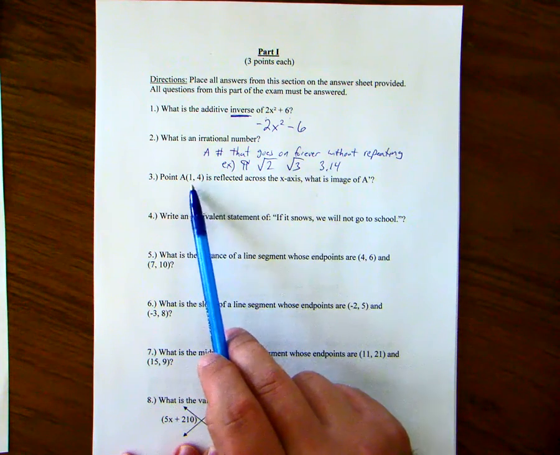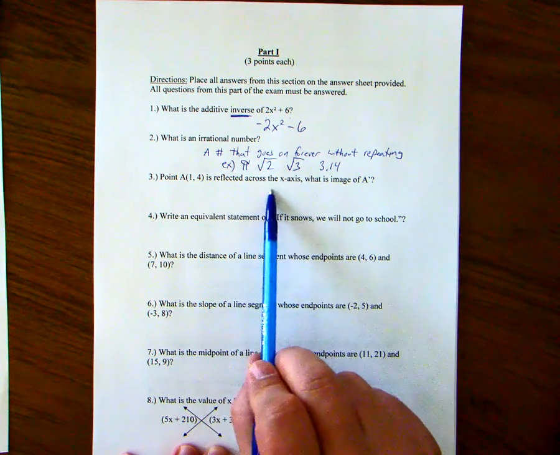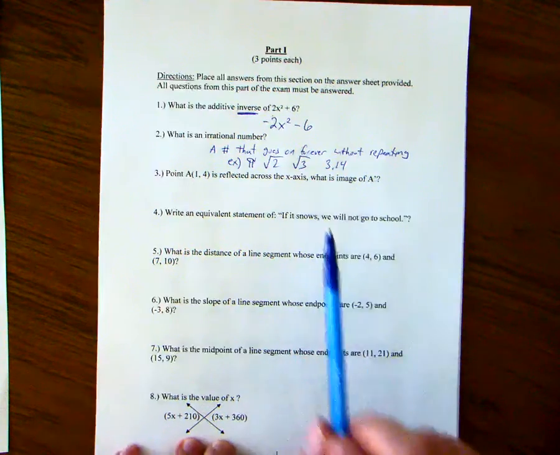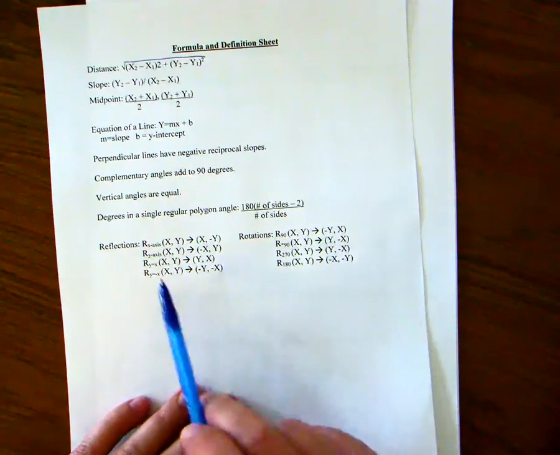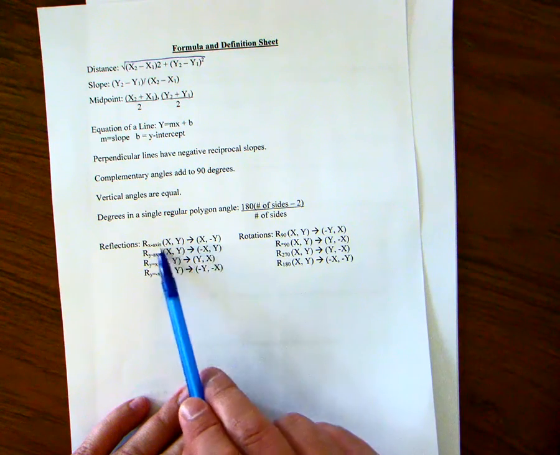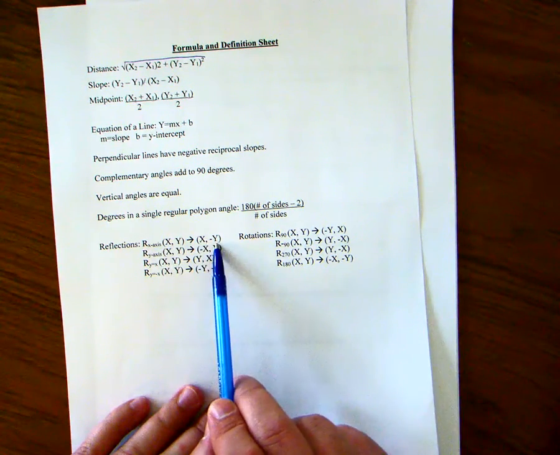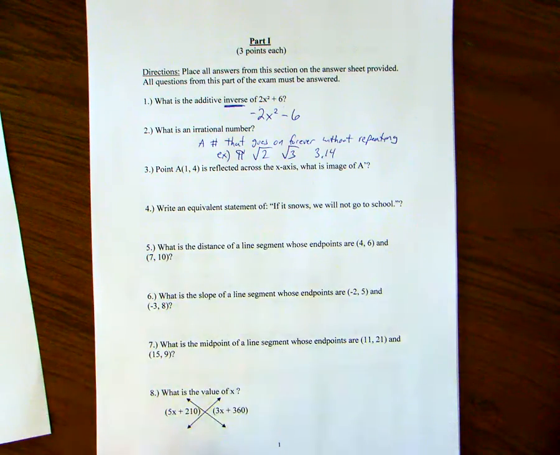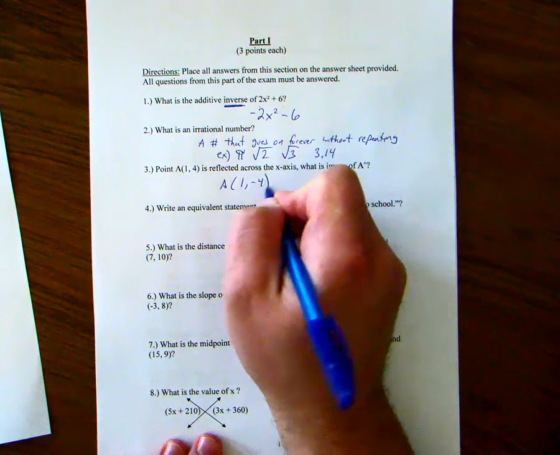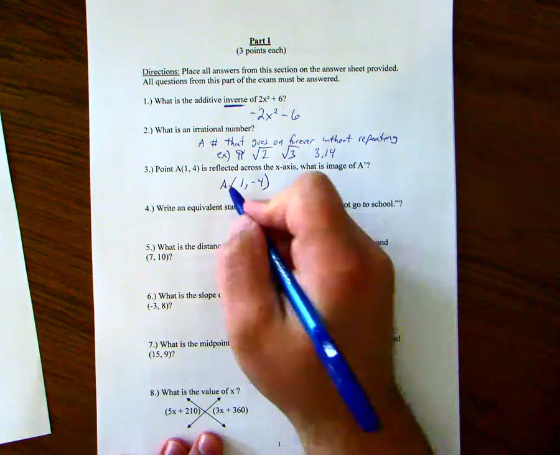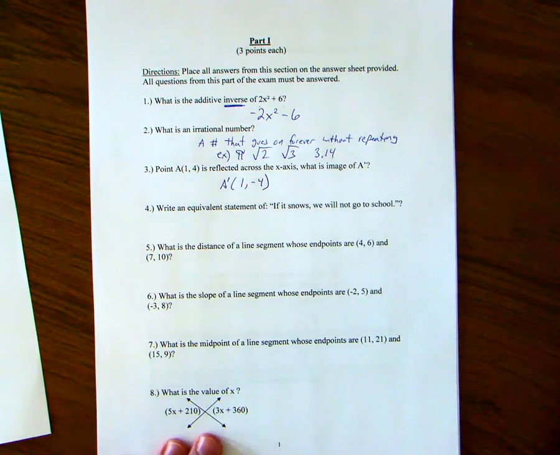Point A, which is at 1, 4, is reflected across the x-axis. What is the image of point A? So, reflection over the x-axis means the points stay in the same order. You just change the sign of the last. So, point A will now be 1, negative 4. Or A prime, I should say.